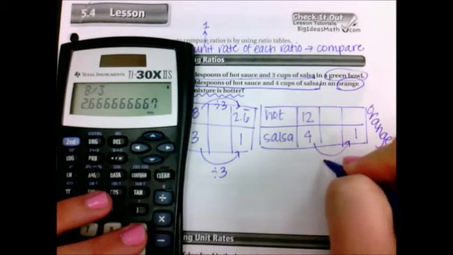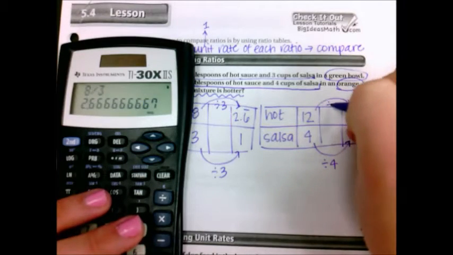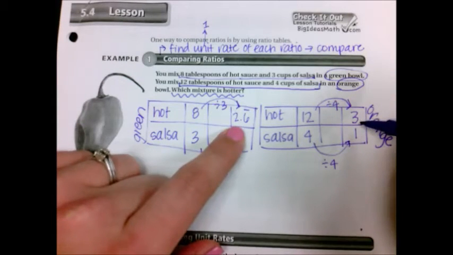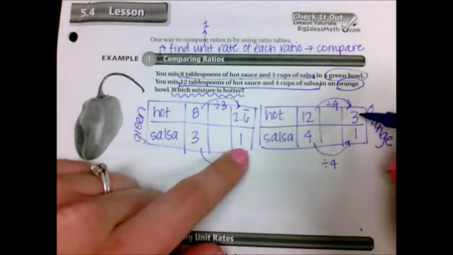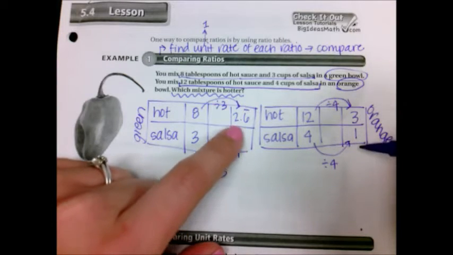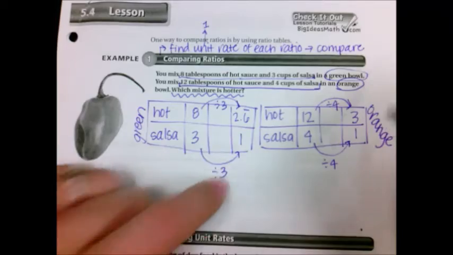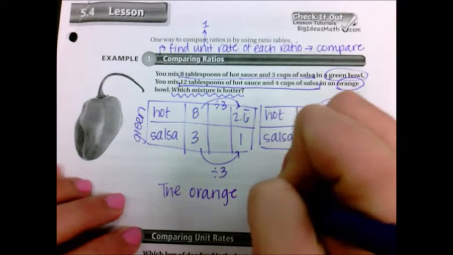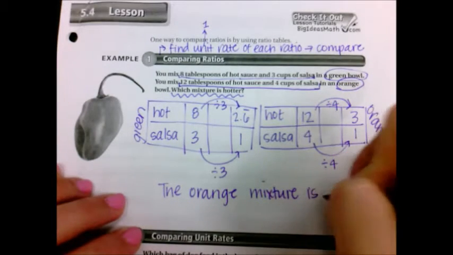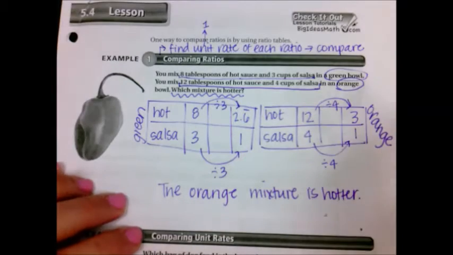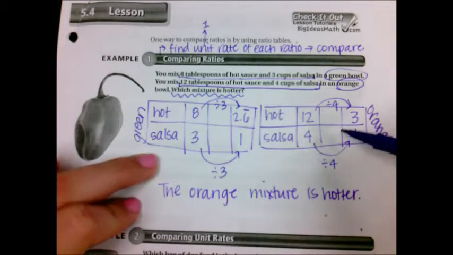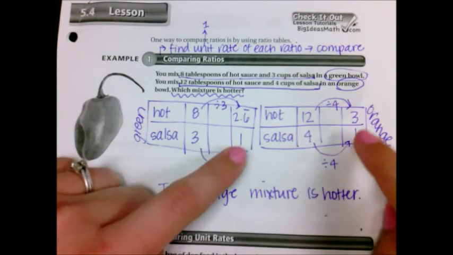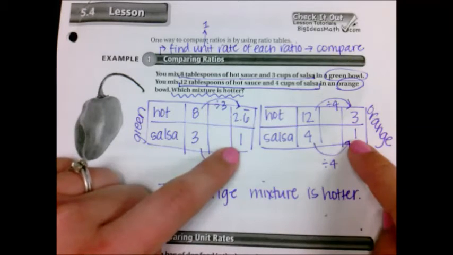Here, we're dividing by 4. Hopefully we don't need a calculator to do this part. 12 divided by 4 is 3. I can tell then that for 1 cup of salsa, the orange bowl uses 3 tablespoons of hot sauce, while the green bowl uses 2.6. So that means the orange mixture is hotter. So again, if I need to compare 2 different ratios, I need to find their unit ratio, their unit rate, and then make a judgment on which one is, in this case, hotter.